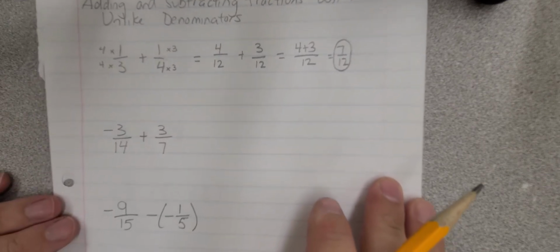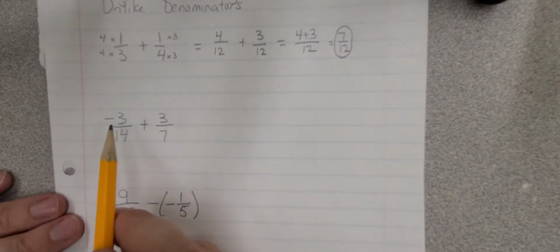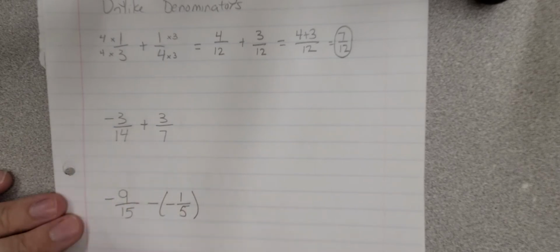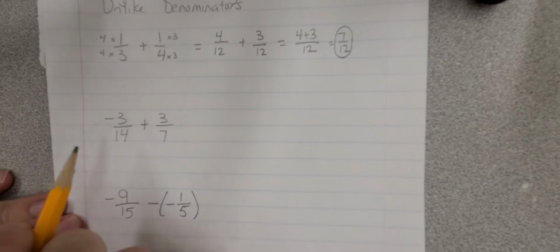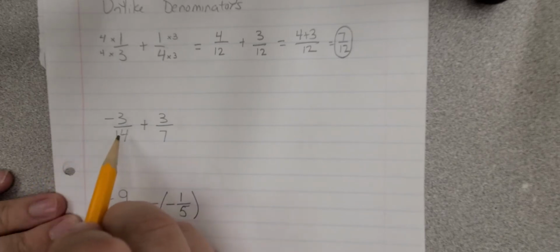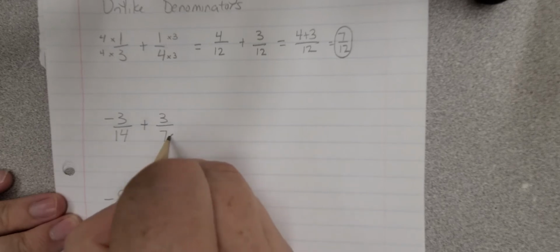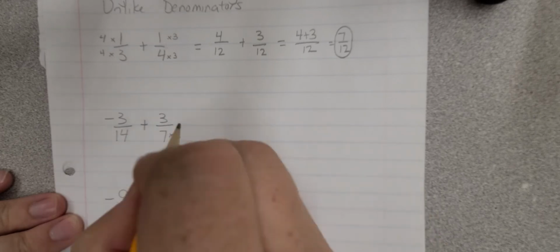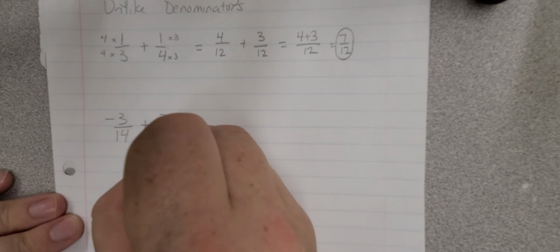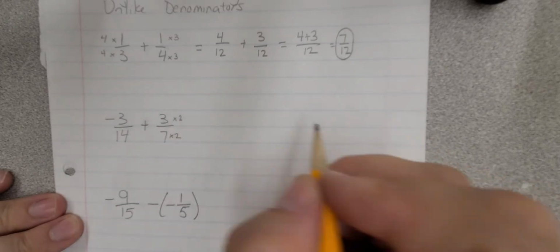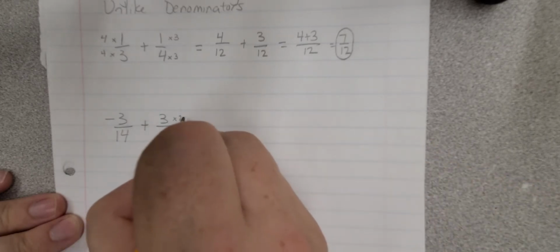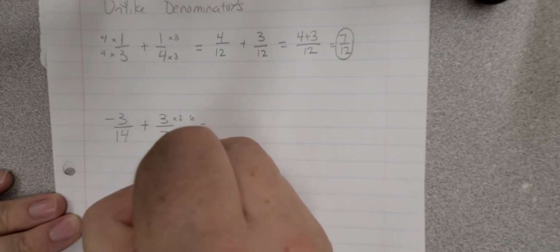Now, the next one, I kind of gave you a little bit of a help here by putting the negative number up here. 14 and 7. The common denominator is 14. If you don't have to change one of the fractions, don't change it. 7 multiplied by 2 gets me 14. And then we multiply the numerator by 2 to keep it the same value. This winds up getting us 6 fourteenths.